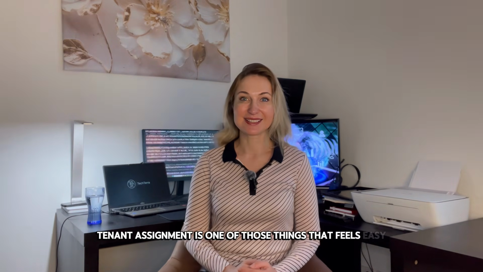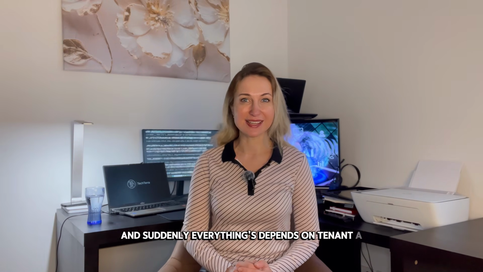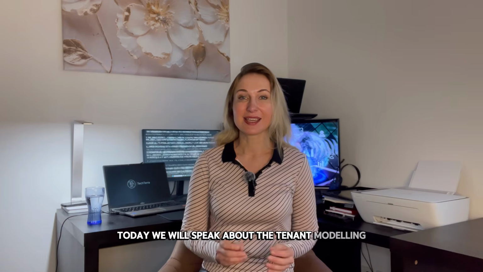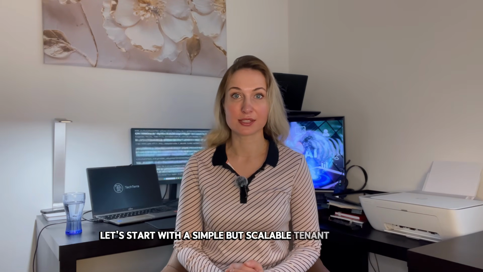Tenant assignment is one of those things that feels easy until you onboard the first 100 customers and suddenly everything depends on tenant A not leaking into tenant B. Today we will speak about tenant modeling, scalable assignment rules, and also where AI fits without breaking any compliance. Let's start with a simple but scalable tenant hierarchy.